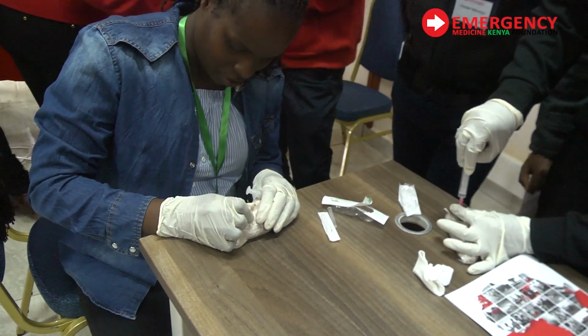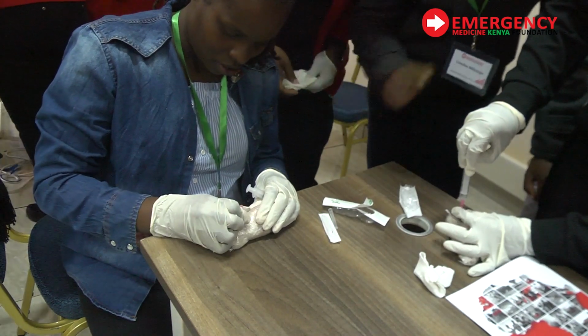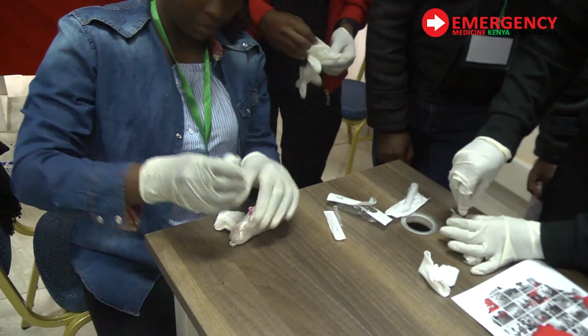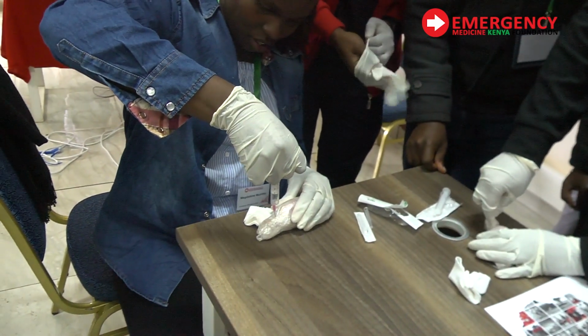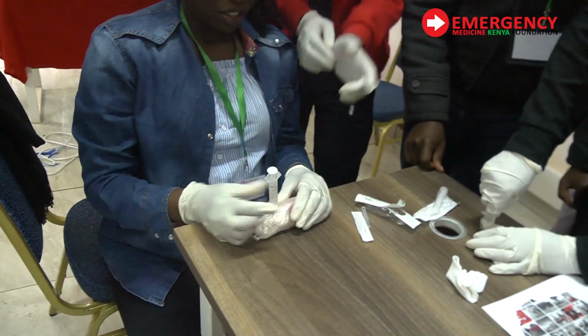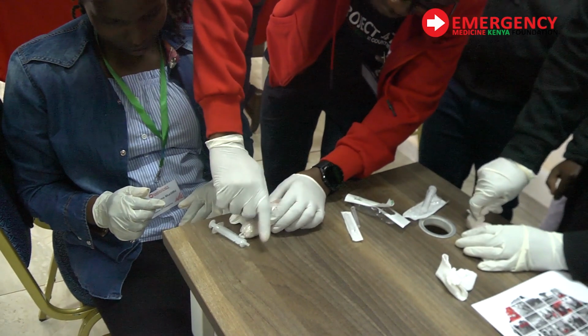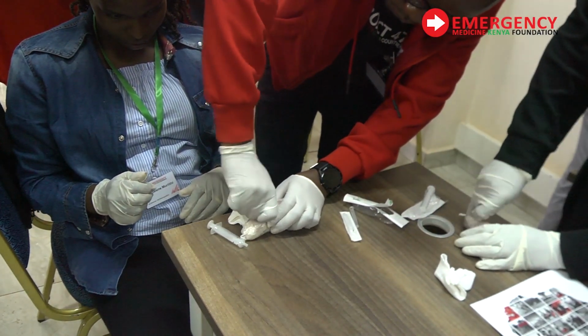Congratulations. Lay down. This one. There's a baby one here and there's a big one. There's a big one down there. We have sharp boxes. Please don't dump your needles. We have sharp boxes the other side.